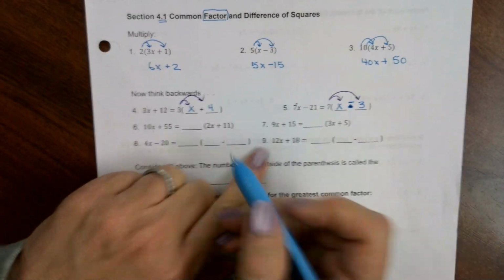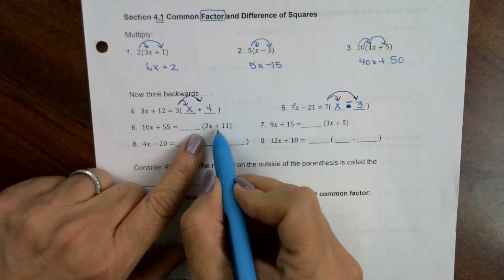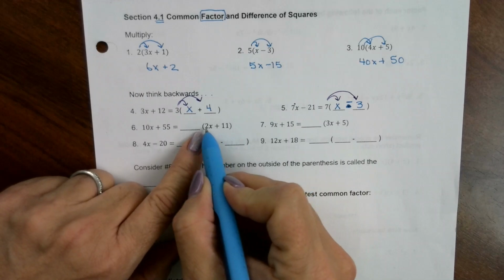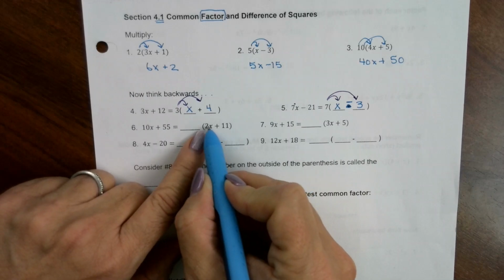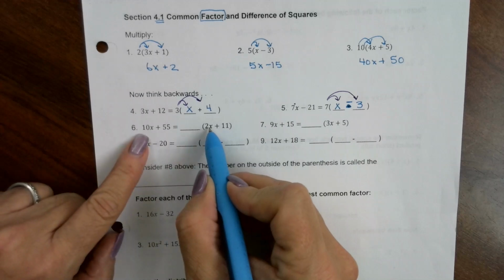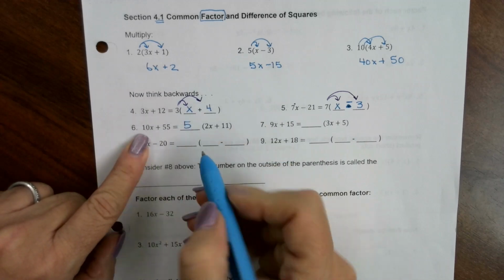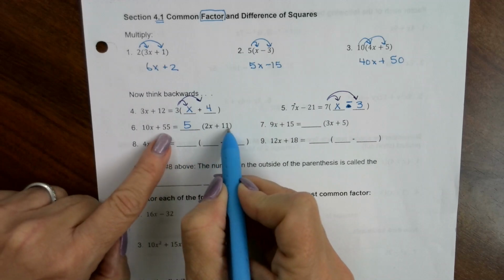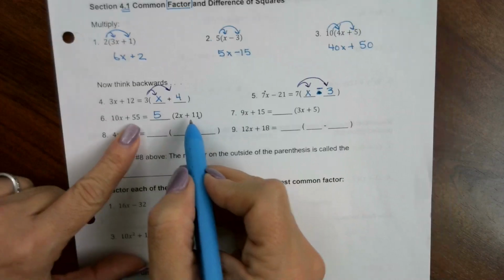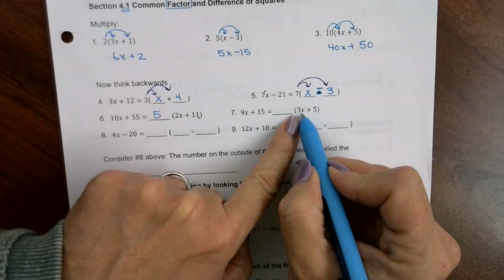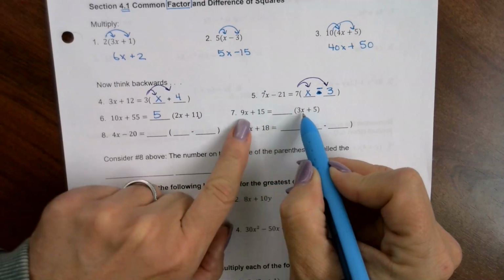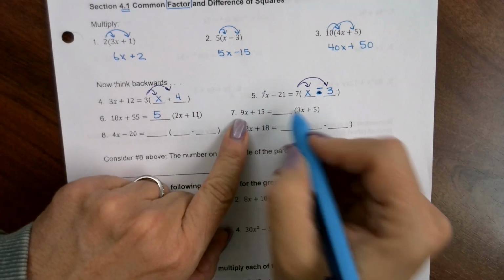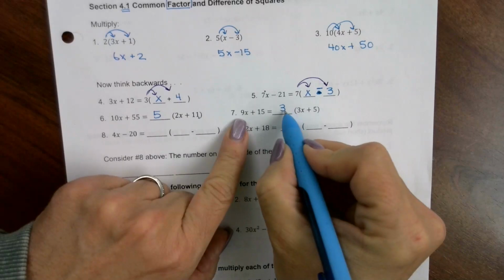All right, so this time I tell you what's on the inside, and so we want to find the biggest factor. Well, I'm just going to work backwards. If I have a 2x, what do I have to multiply this by to get 10? I have to multiply it by 5. Now I have to check this. If I have 5 times 11, do I get 55? And I do. Okay, same thing here. 3 times what is going to give me a 9? Well, 3 times 3. 5 times 3 gives me a 15.